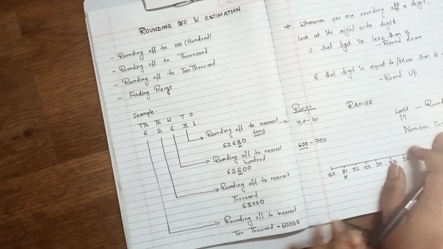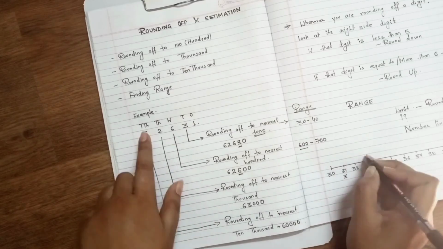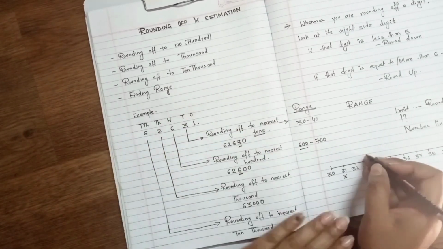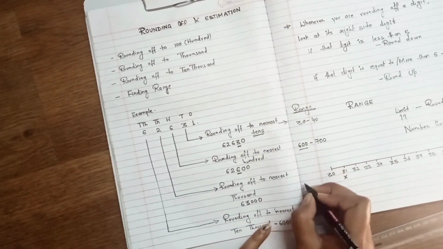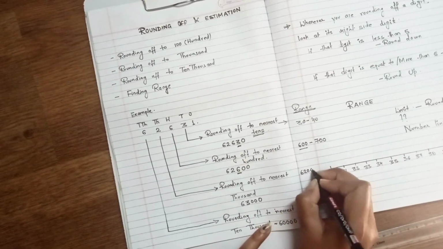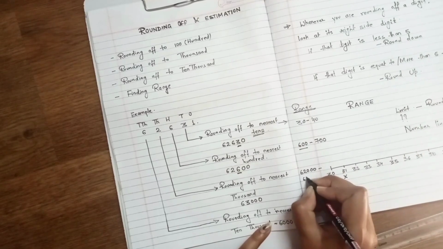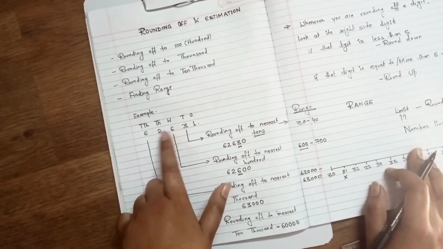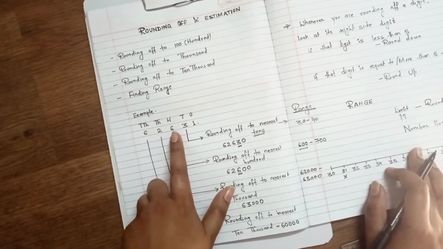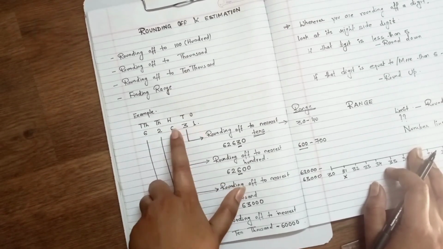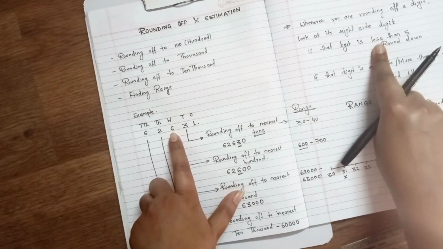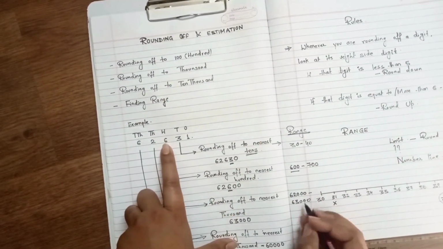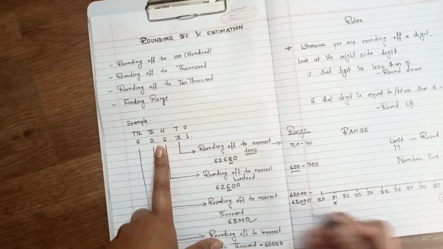62,631 exists between, this is the whole number we are going to take, so it exists between 62,000 and 63,000, and since I cannot take it as 62,000, that's why. So 631, this digit, according to this rule, is more than 5, so it will be rounded up, and that's why this one.